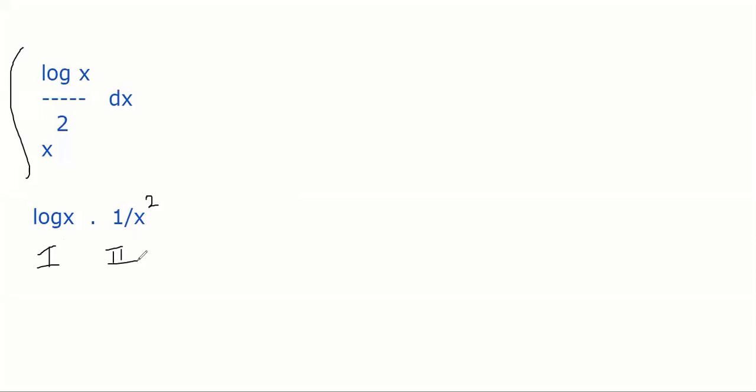So log x is my first function, 1 by x square is my second function. So, let's start. First function into integration of second.